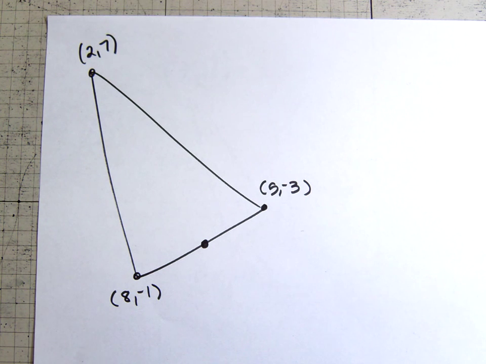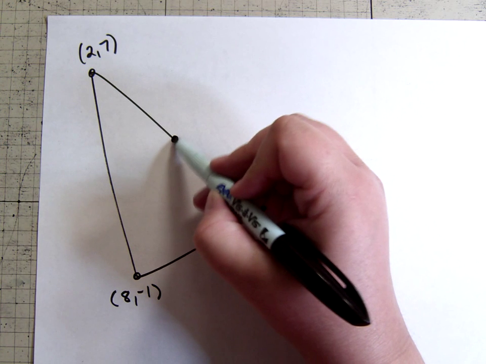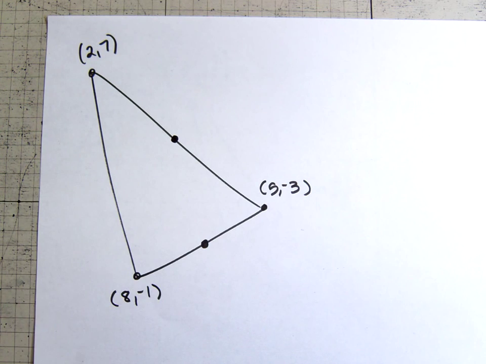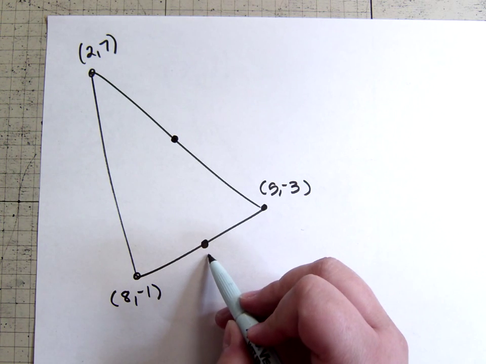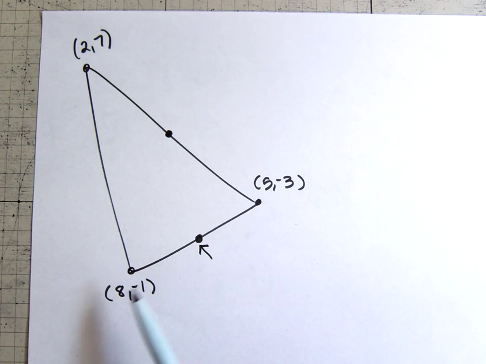But how many of them do I have to figure out where they meet to know where the centroid is? Only 2. Because if I know where 2 of them meet, then the third one also has to go through that same point because they're concurrent. So this is a midpoint, and I could also use this midpoint. It really doesn't matter which midpoints I use. I'm going to use these 2, and I'm going to go ahead and find the midpoint by using the midpoint formula.